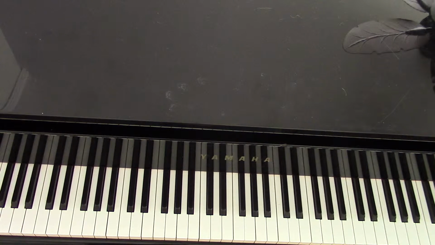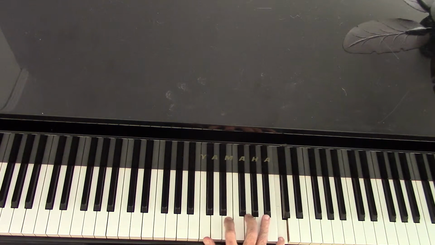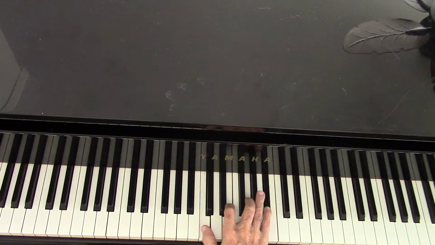Okay, one more thing before we end off here. Maybe I shouldn't give you this much, but it's rather simple. So let's do it. Now then, let's keep the major triad and bring the top note down a whole step. Now we've got the minor seventh, but the major third.